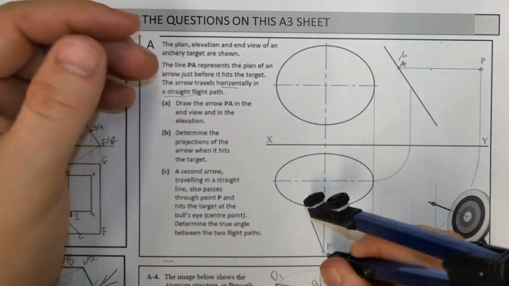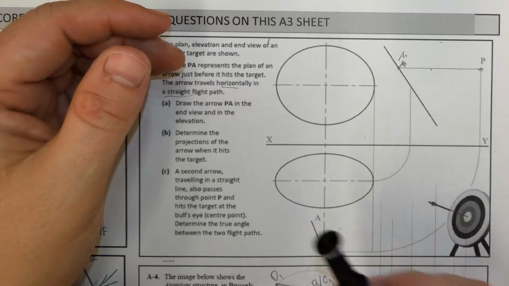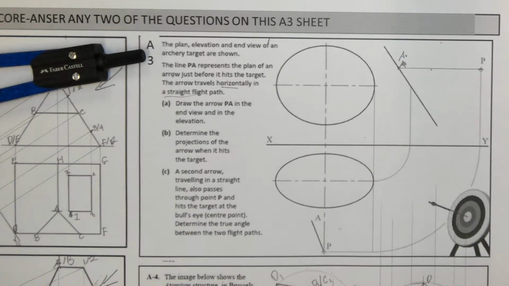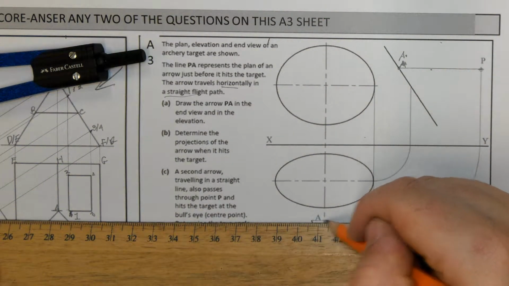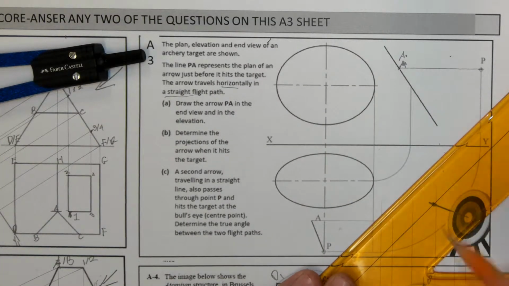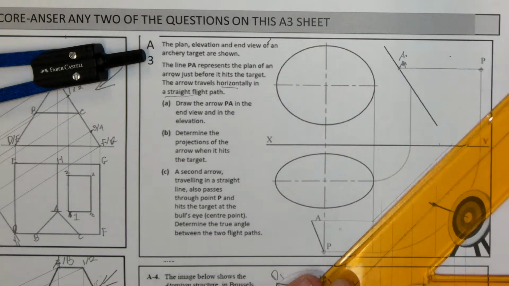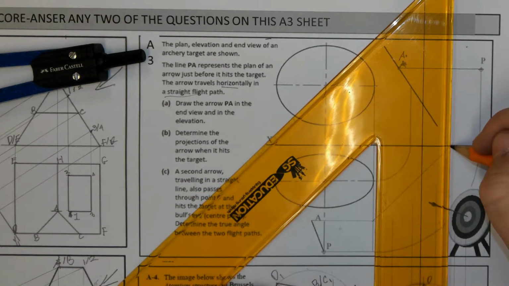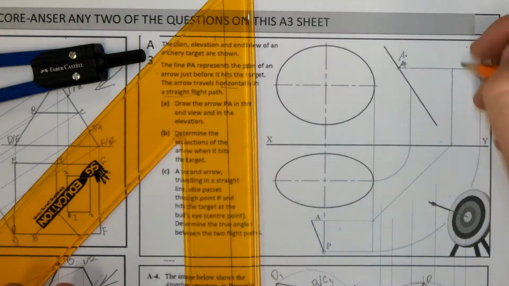So what do I need to do here? I need to bring this line over, five degrees up.